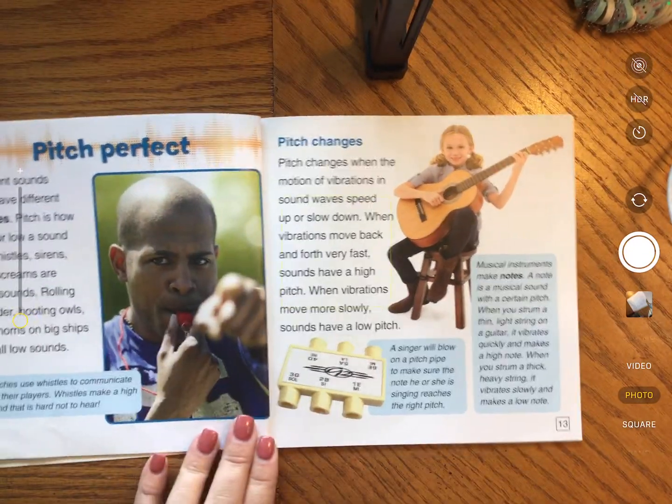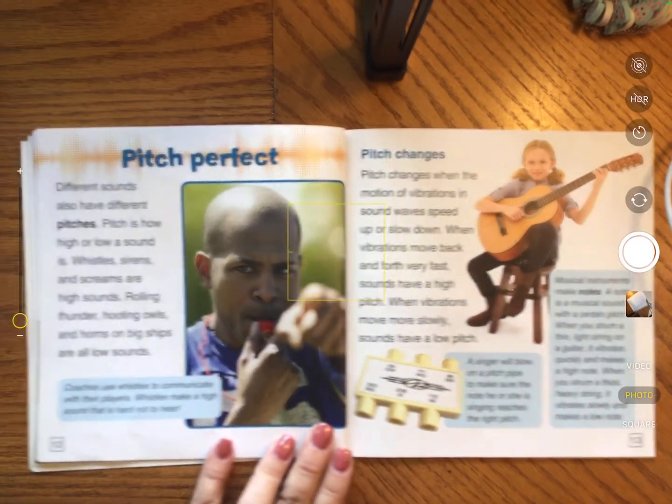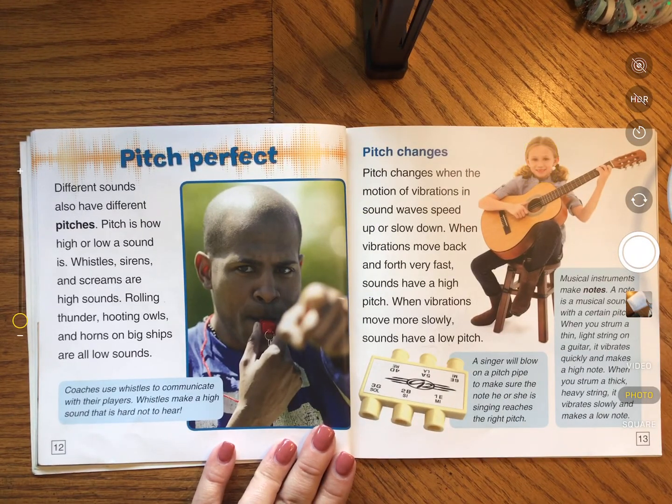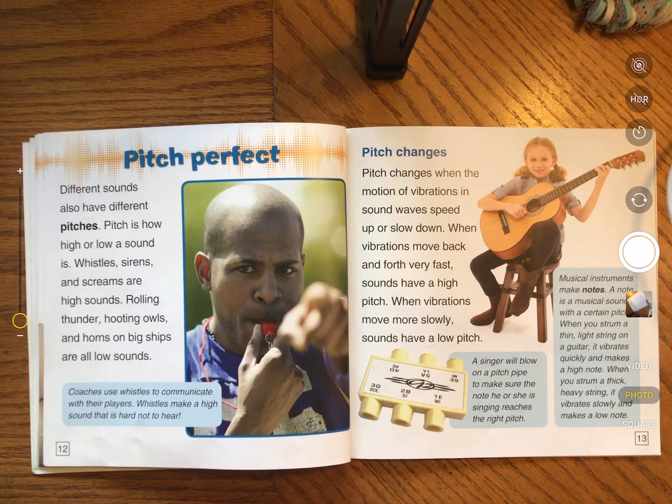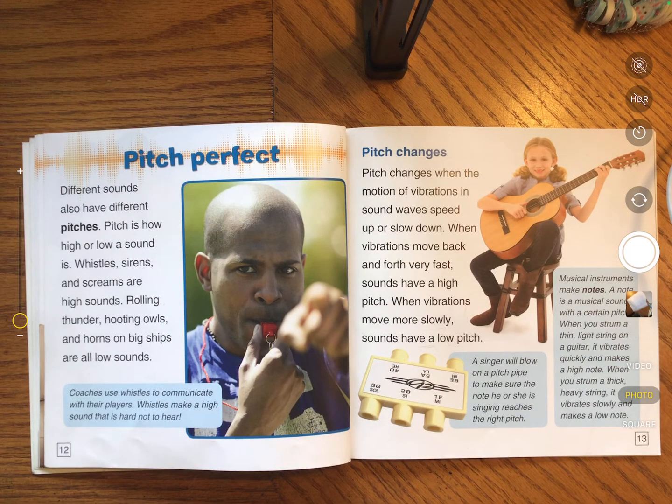Pitch perfect. Different sounds also have different pitches. A pitch is how high or low a sound is. Whistles, sirens, and screams are high sounds. Rolling thunder, hooting owls, and horns on big ships are low sounds. Coaches use whistles to communicate with their players. Whistles make a high sound that is hard not to hear.